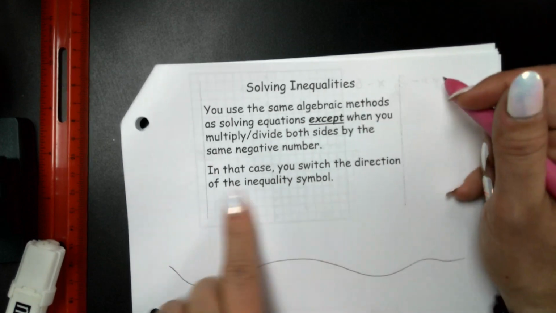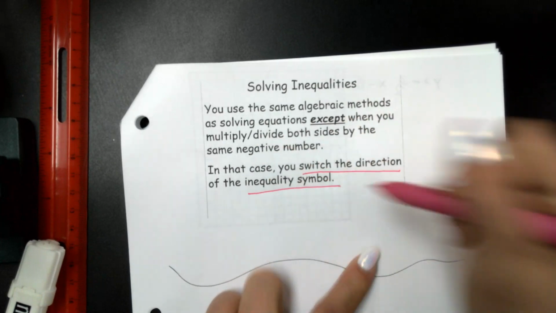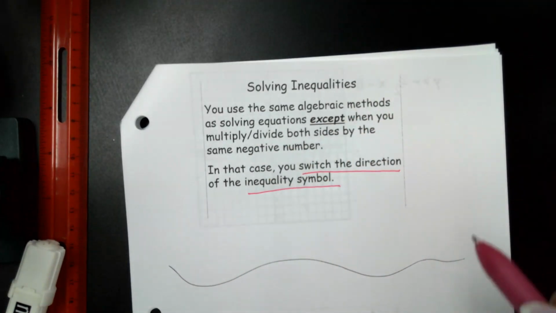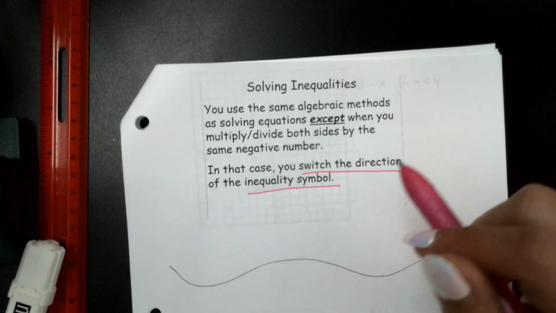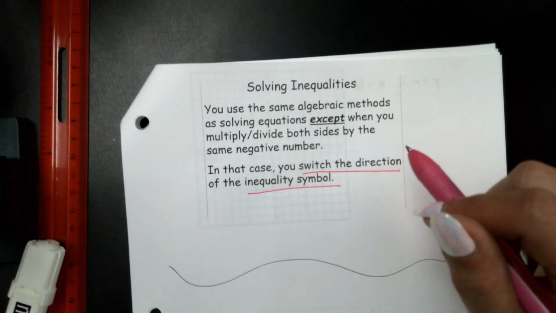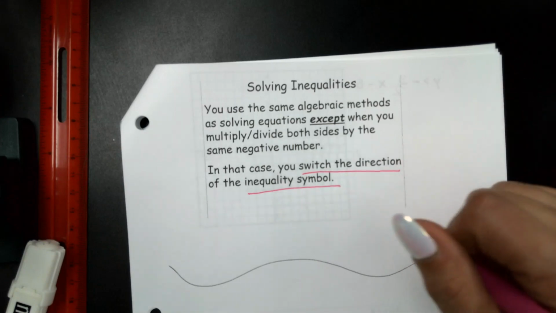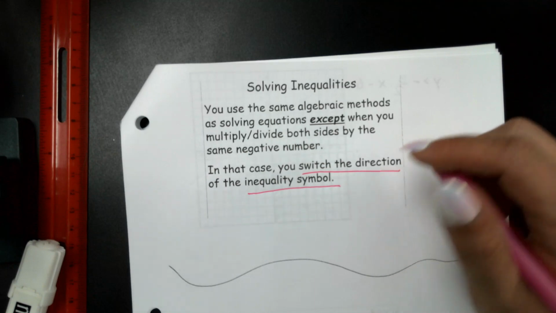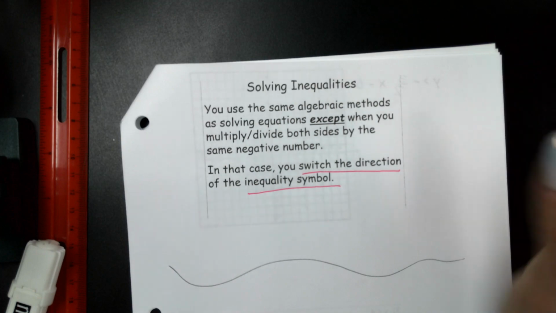It flips. You switch the direction of the inequality symbol. You guys just need to be careful because when we had equations, we didn't have to worry about flipping that around. Because if you flip an equal sign, isn't it still an equal sign? But if you flip a less than symbol, it becomes greater than. So you guys have to be careful.